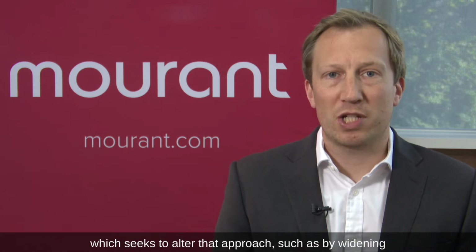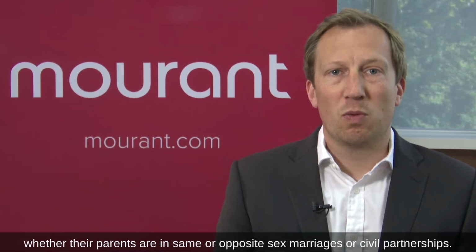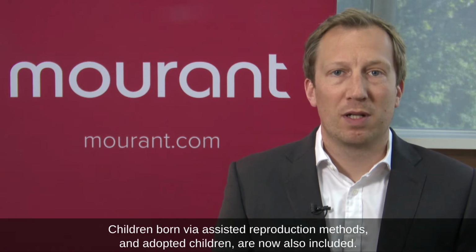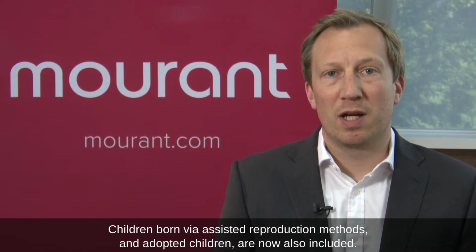However, as social values and the concept of the family have changed, more progressive legislation has been introduced in certain countries which seeks to alter that approach, such as by widening the meaning of children to include illegitimate and legitimated children, whether their parents are in same or opposite sex marriages or civil partnerships. Children born via assisted reproduction methods and adopted children are now also included.